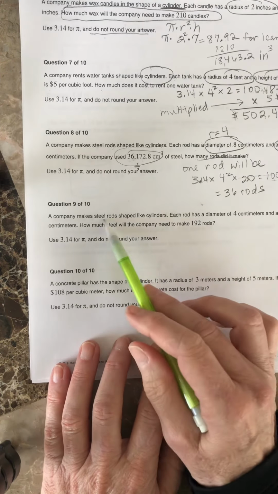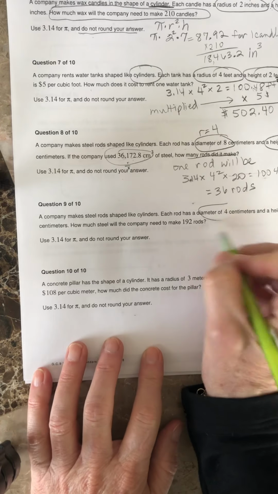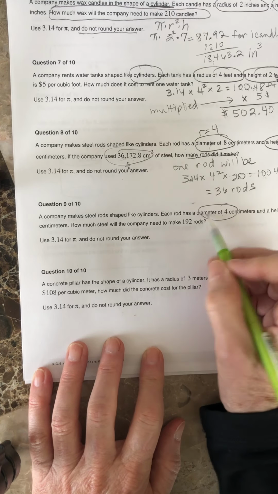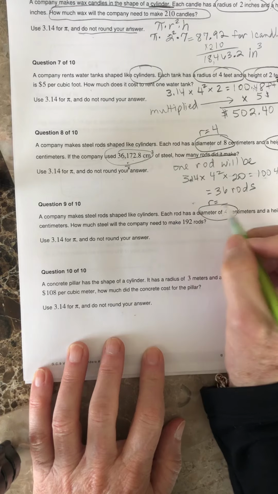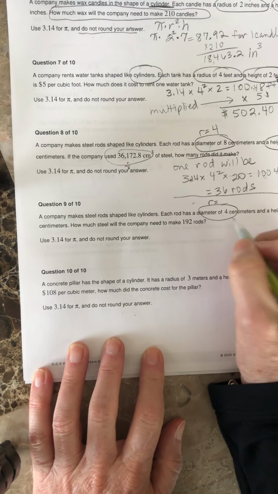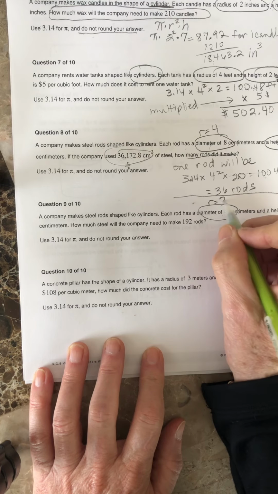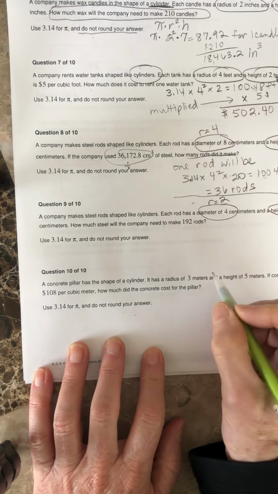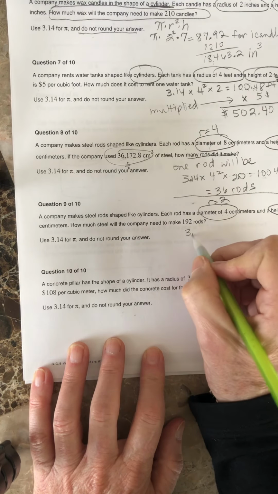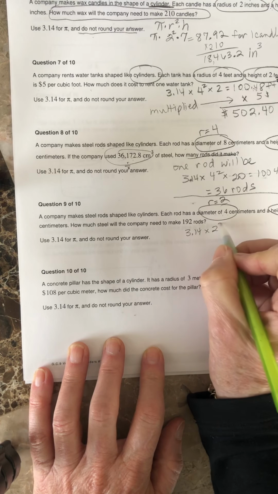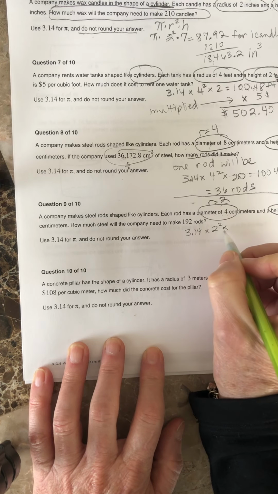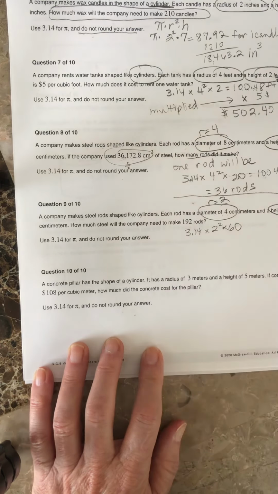Okay, we have another steel rod, diameter of 4. Okay, remember, can't have diameter, need a radius for this formula. So radius from a diameter of 4 is 2, and the height is 60. All right, so it's 3.14 times 2 squared times 60, that's okay.